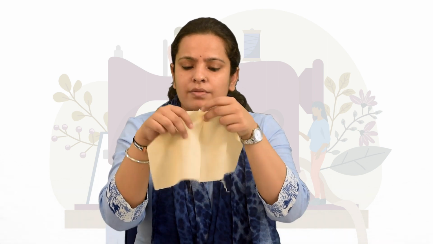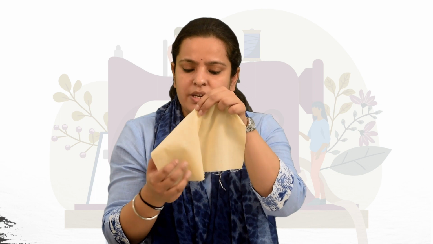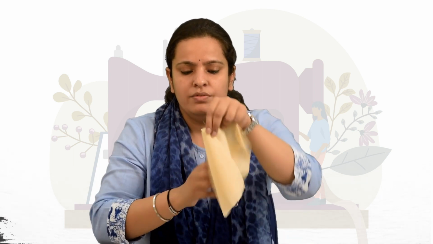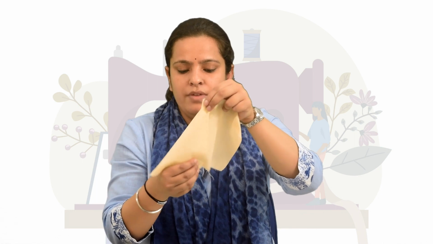We have taken two pieces of fabric and kept them overlapping, one piece above the other, facing the front side of the fabric.